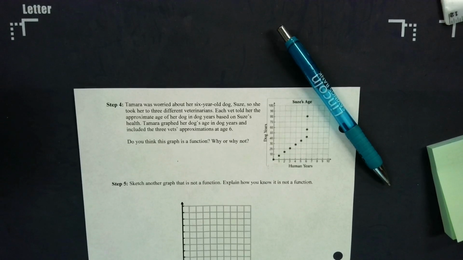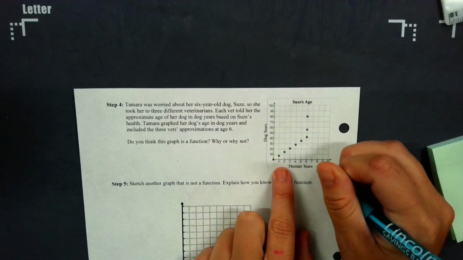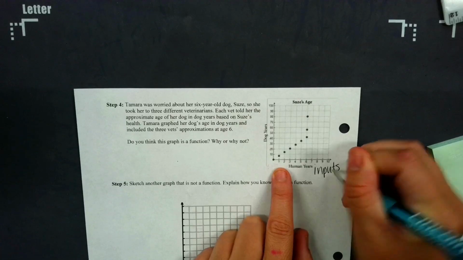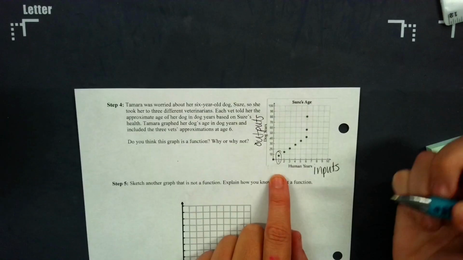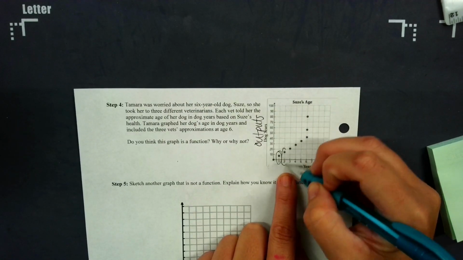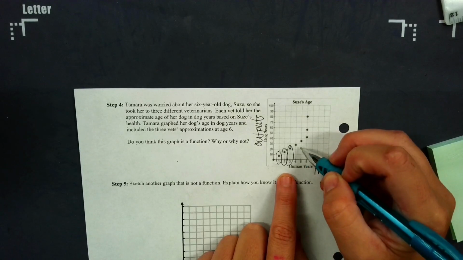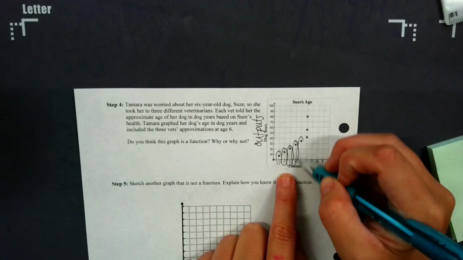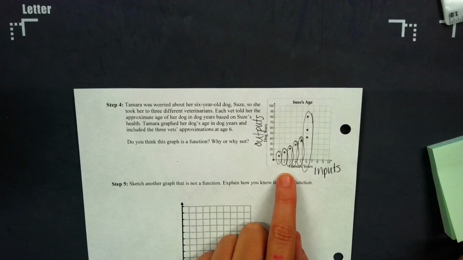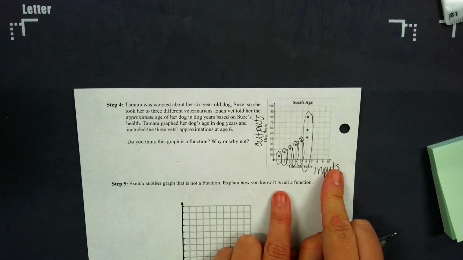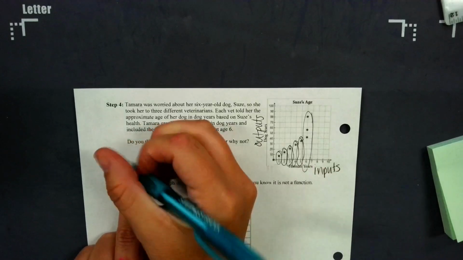What do we think? Does that graph make a function? So think of the definition I gave you. Every input has one output. So these are my inputs down here. These are my outputs. Does 1 only have one output? Does 2? 3? 4? 5? 6? How many outputs does 6 have? 3. So can this be a function according to our definition? No. So this is not a function.